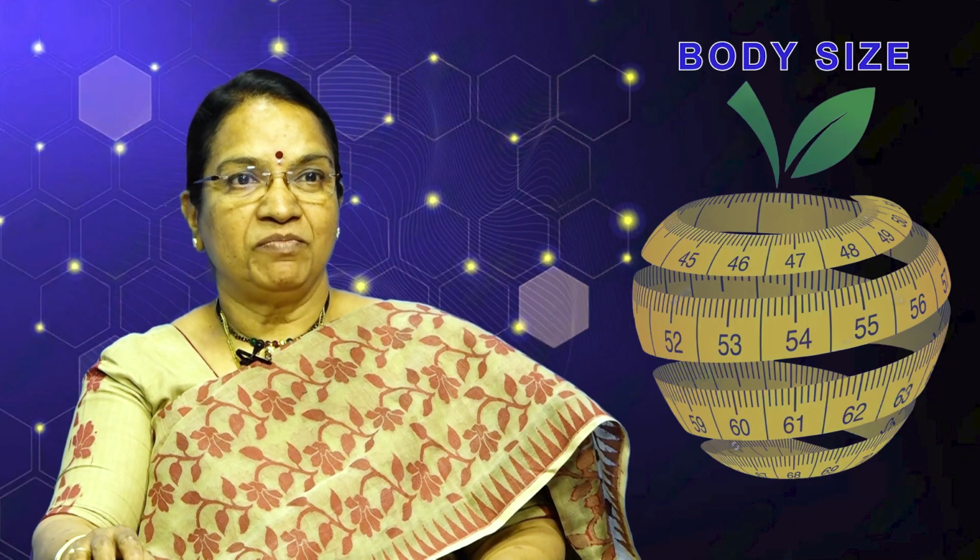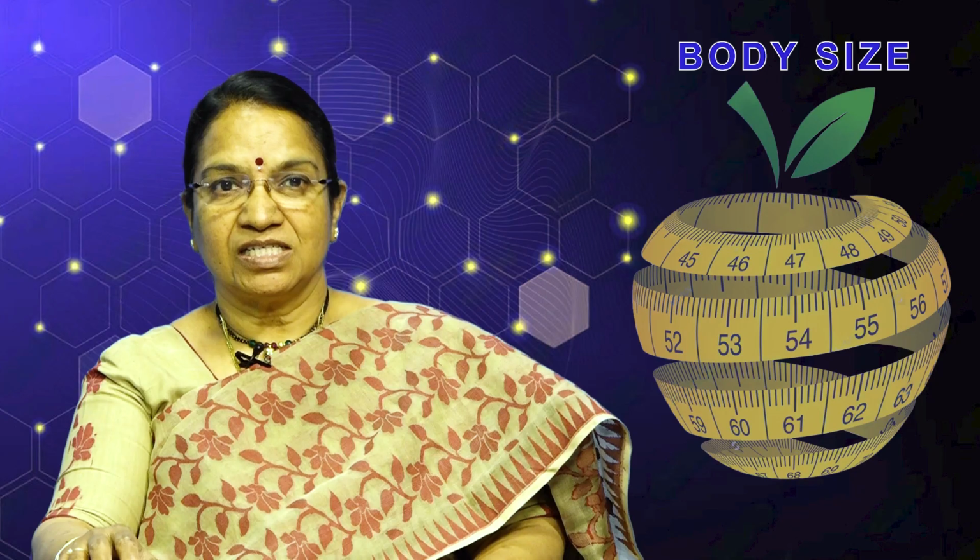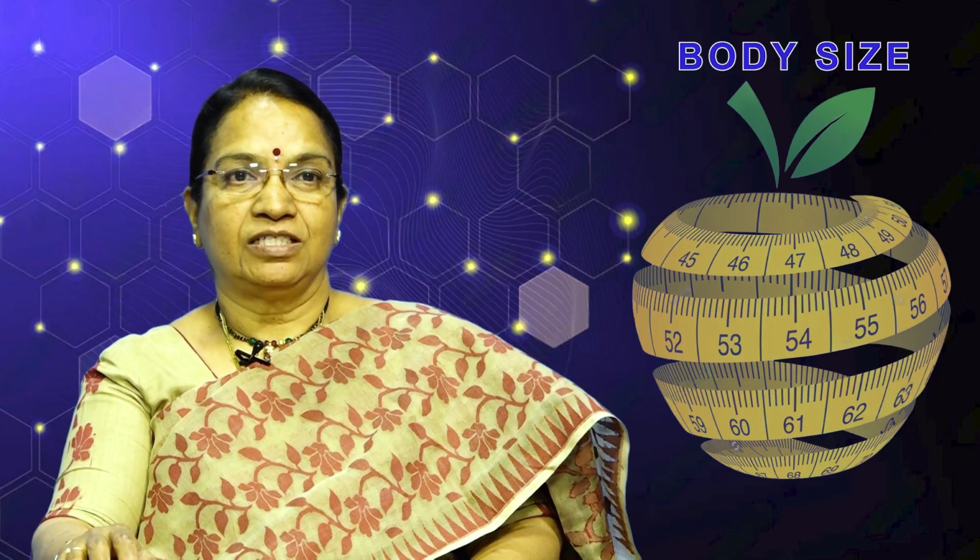When height cannot be measured, published equations based on knee height, lower leg length, arm span or demispan are used. To interpret the measurements, indices such as weight for age, body mass index for age, stature for age, weight for stature and body mass index, that is weight by height square, are constructed.